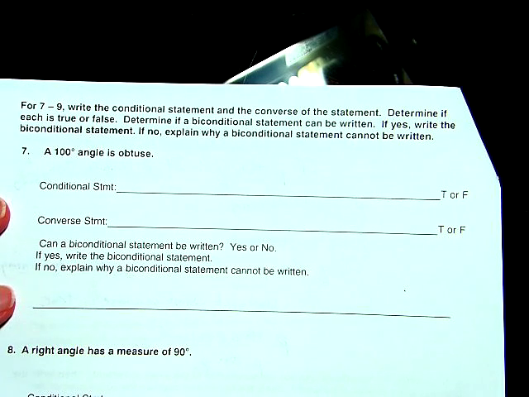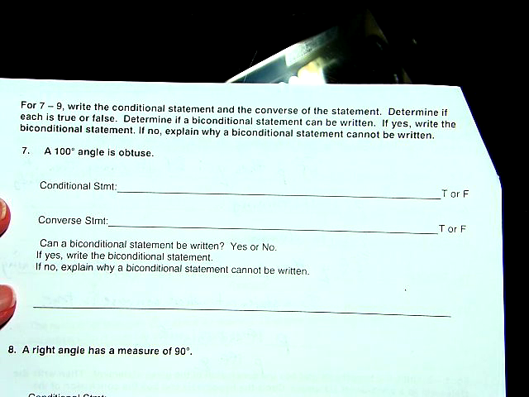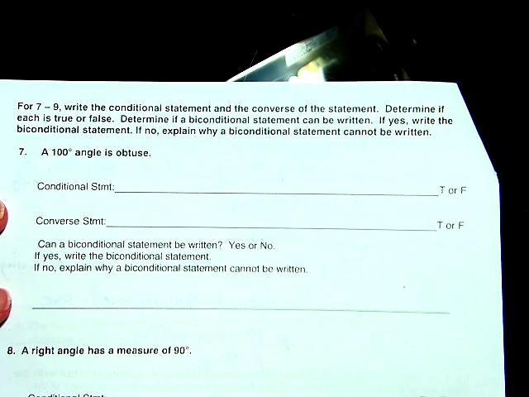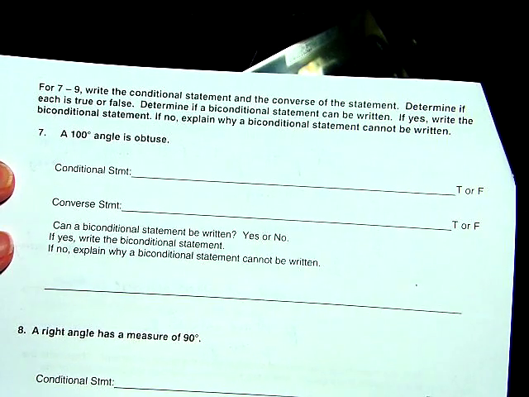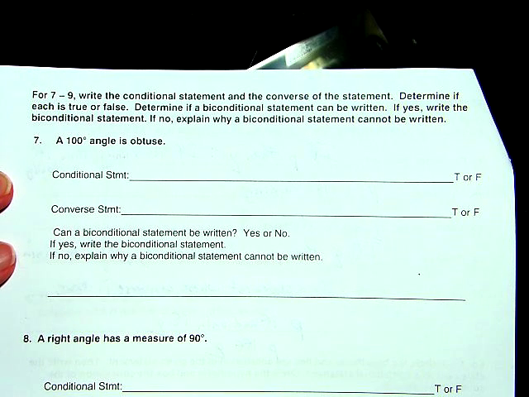For the next 3 statements, write the conditional statement and the converse of the statement. Determine if each is true or false. Determine if a biconditional statement can be written, and if so, write it. If no, explain why it cannot be written. Let's look at the first one. A 100-degree angle is obtuse.